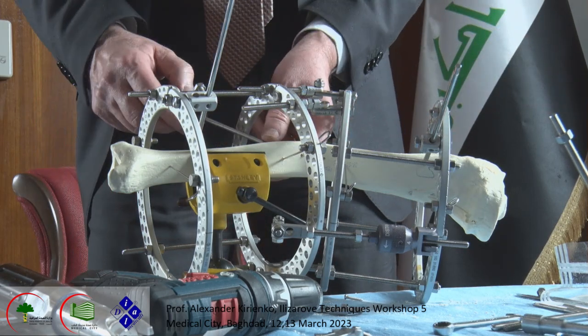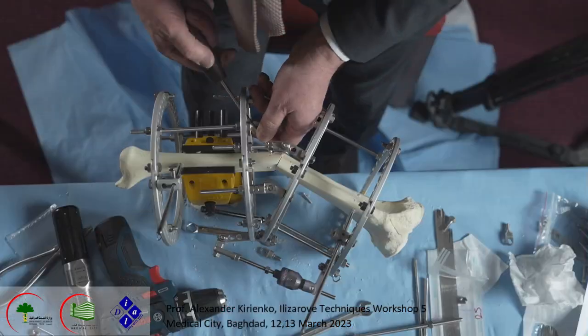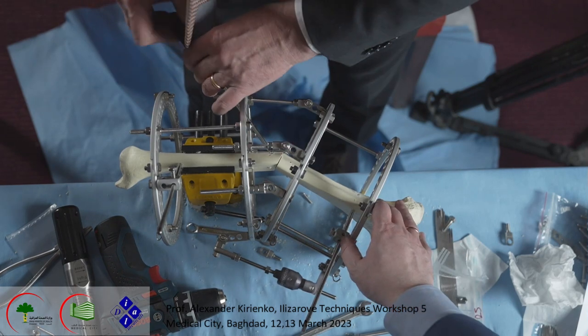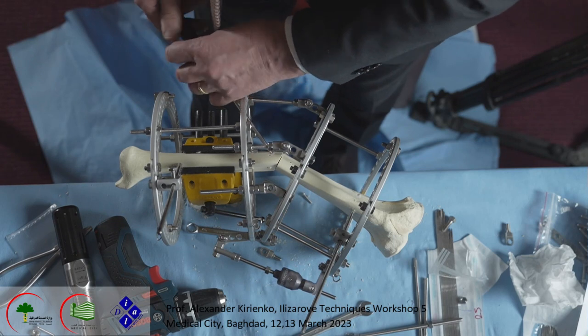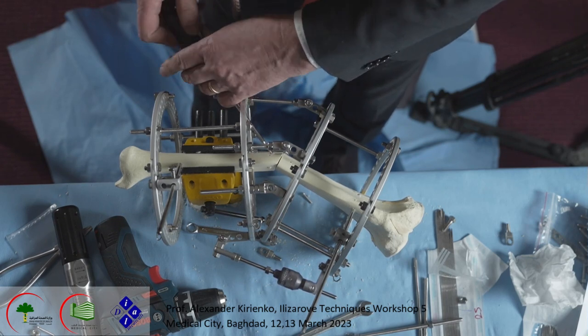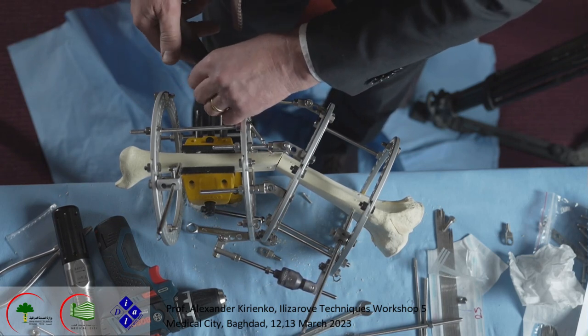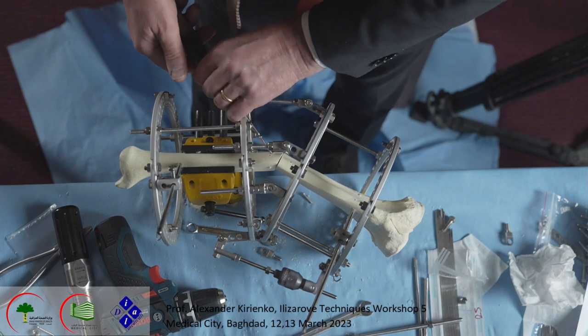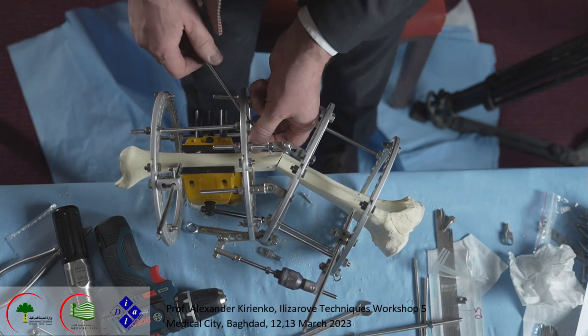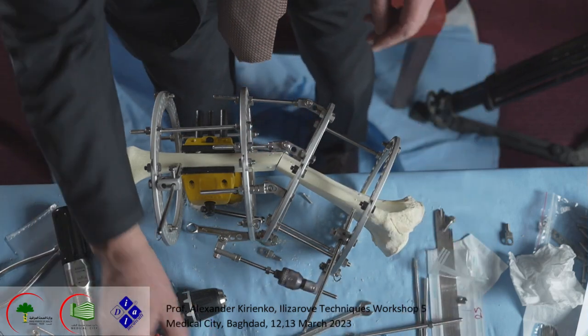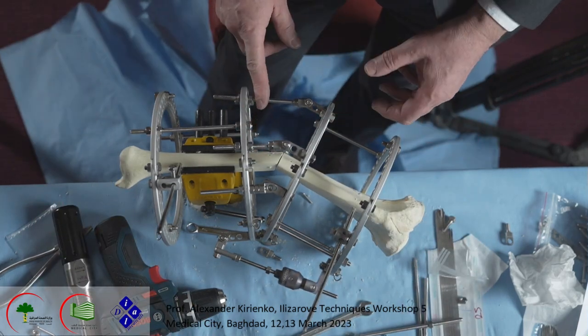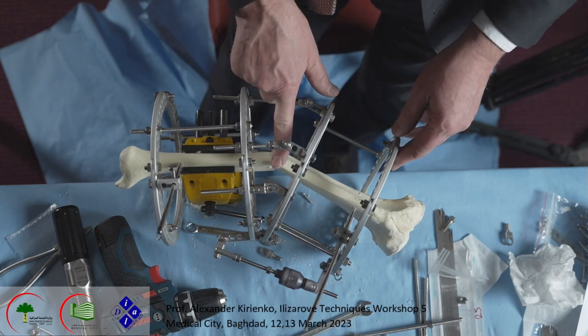We have the screw that fixes the fracture, interfragmental screw. Remove this. Okay. And now our osteotomy is free.